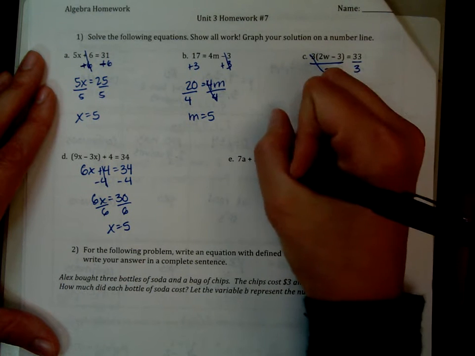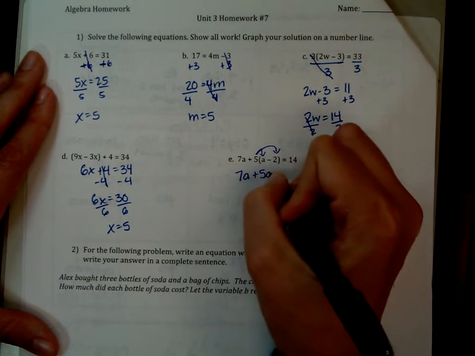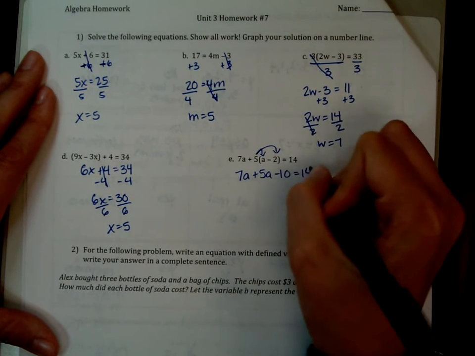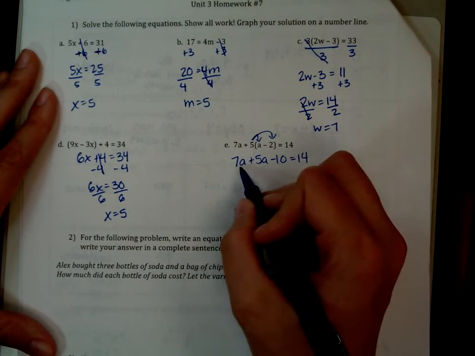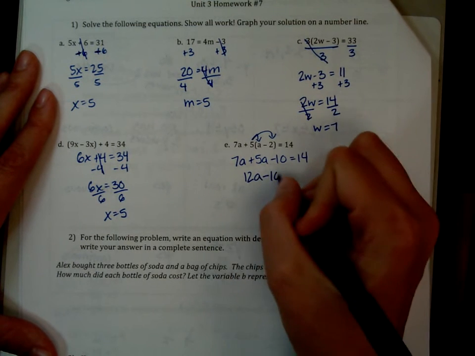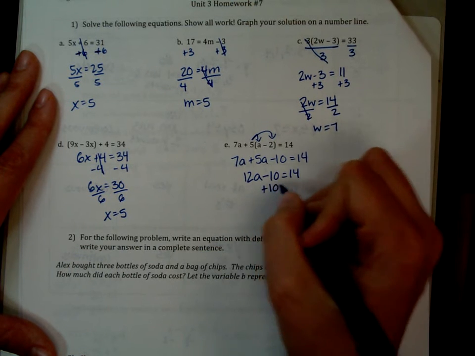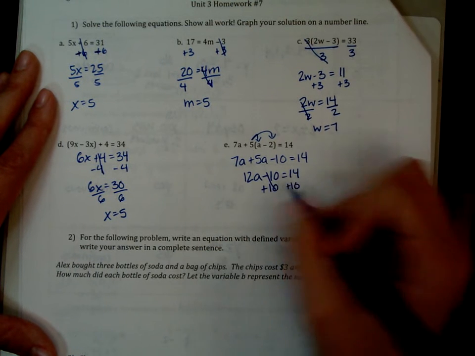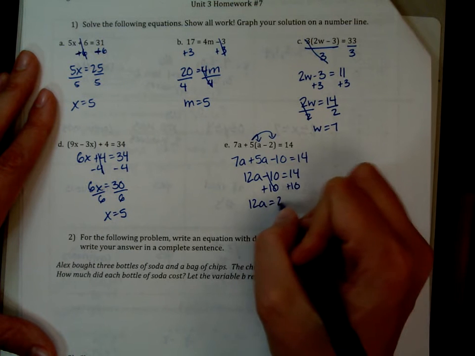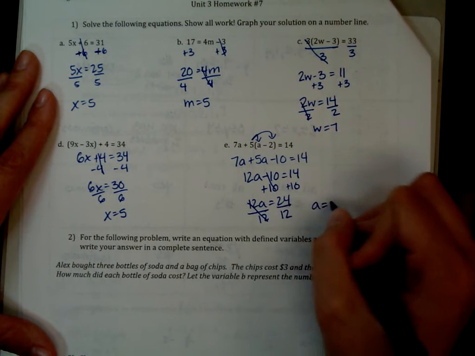Here I'm going to distribute the 5. So I get 7a plus 5a minus 10 equals 14. 7a plus 5a is 12a. Combine my like terms. Then I'll undo subtracting by adding. 12a equals 24. Divide by 12. And a equals 2.